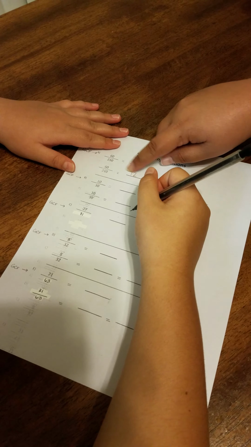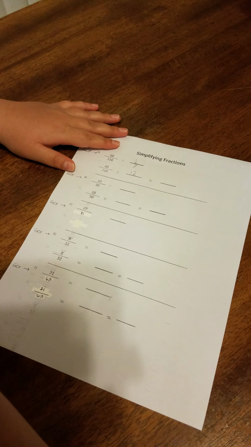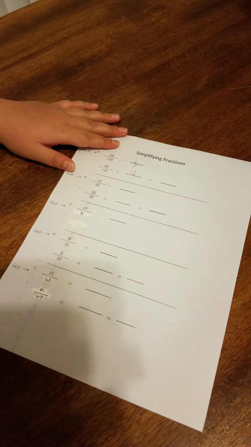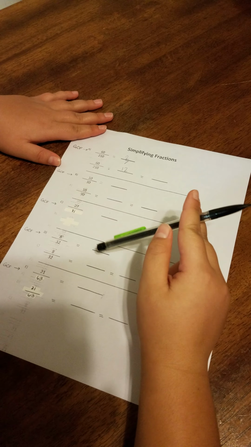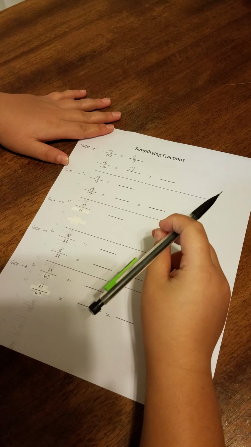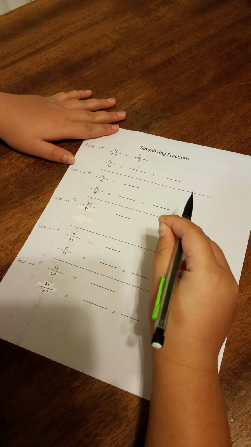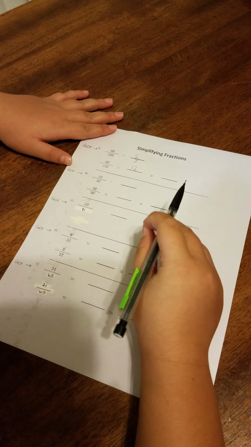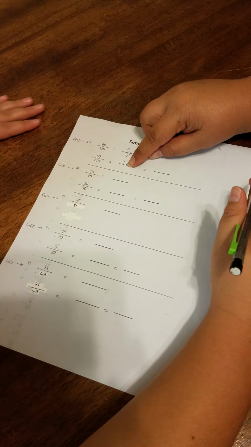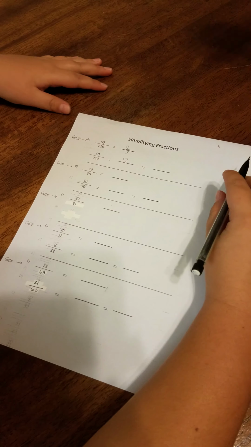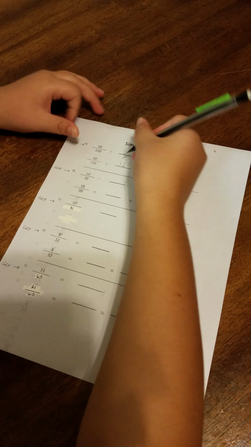How many times can 5 go into 210? 42 times. Yes. Okay, there you go. So write down 42.